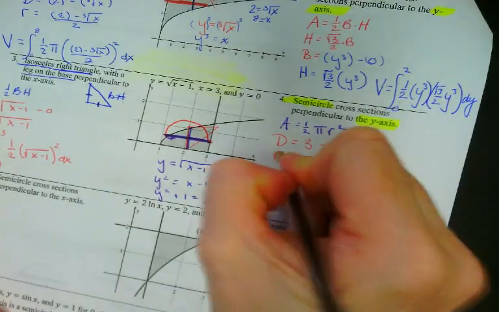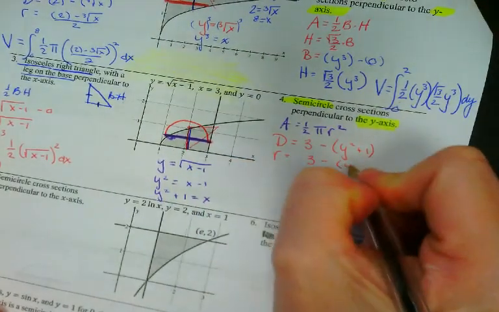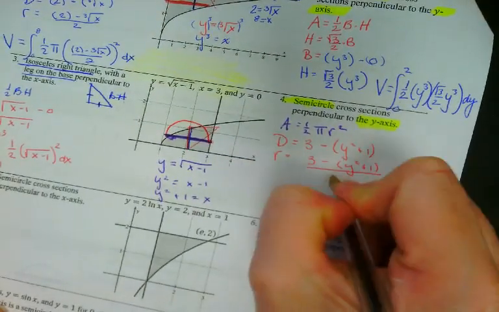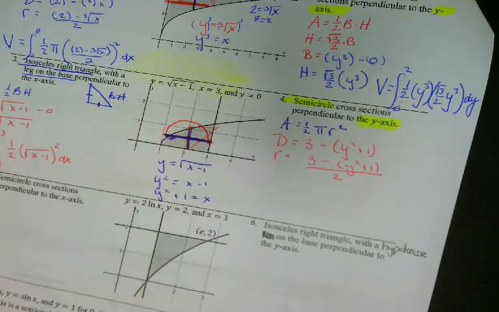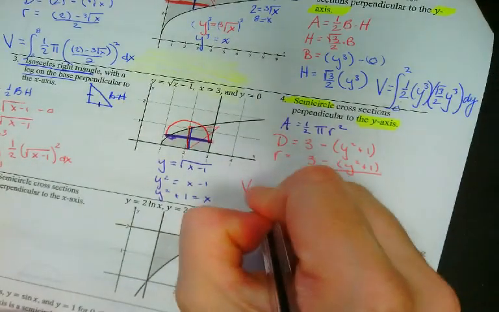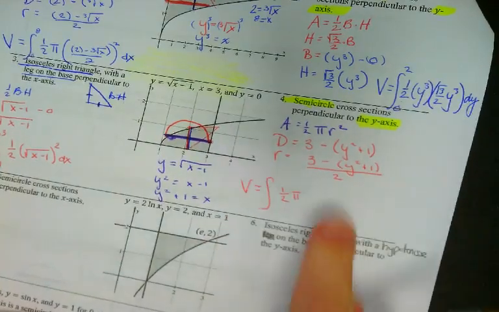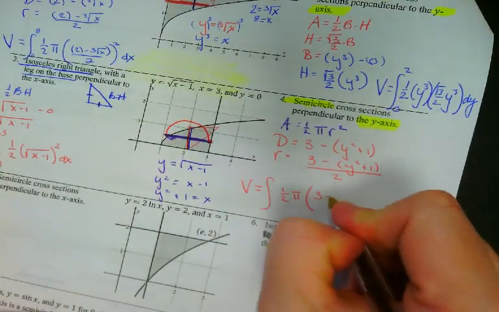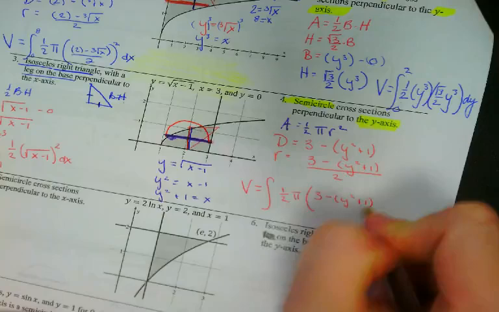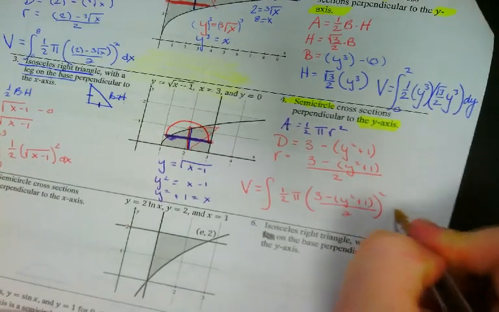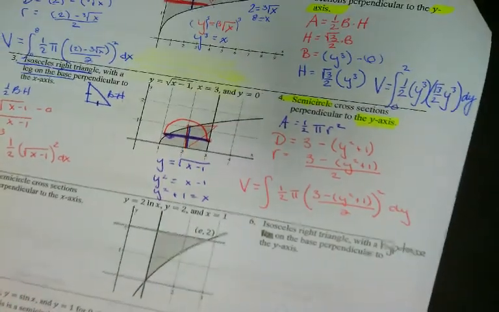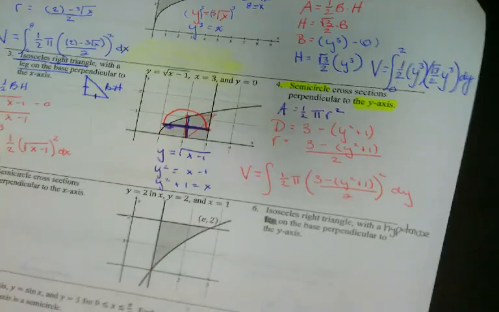The radius then is going to take that amount and cut it in half. So I'm going to just call it over 2, or times 1/2, doesn't matter. And then again, to find the area, I'm just going to put my whole area formula in there, 1/2 pi, and then whatever I wrote for radius, and square that with a dy. Have I lost anybody on that?